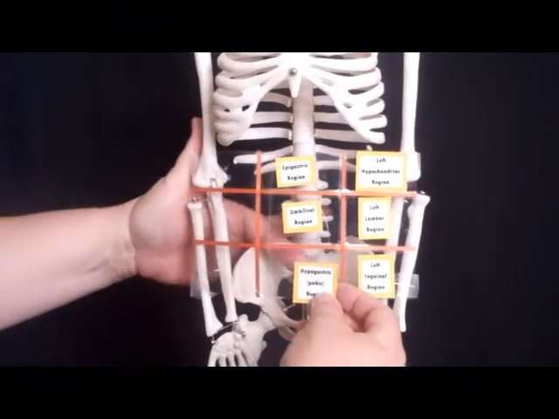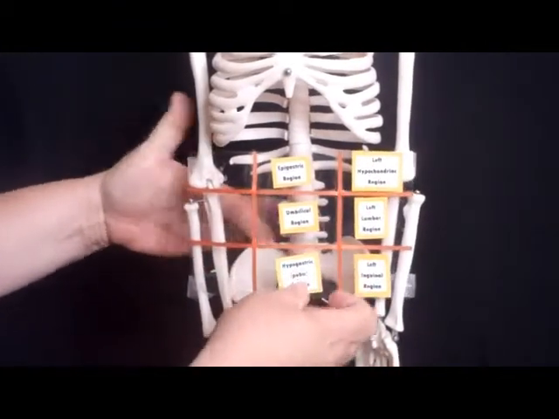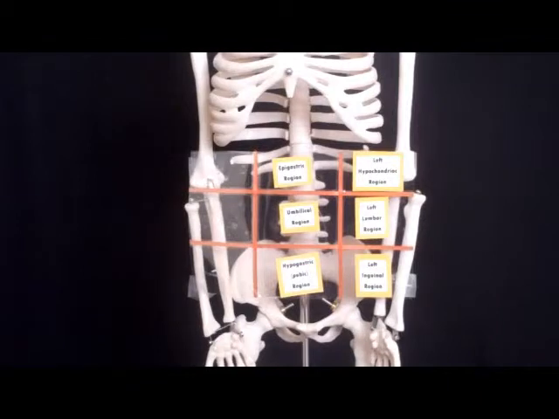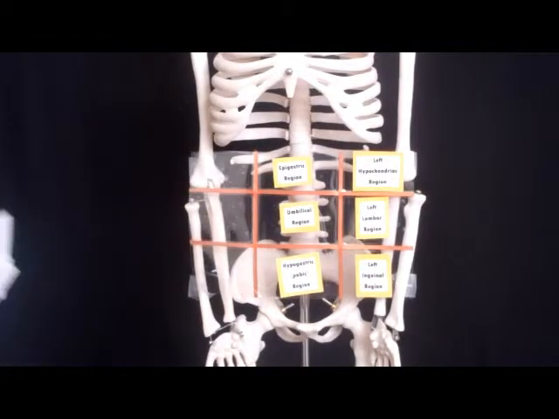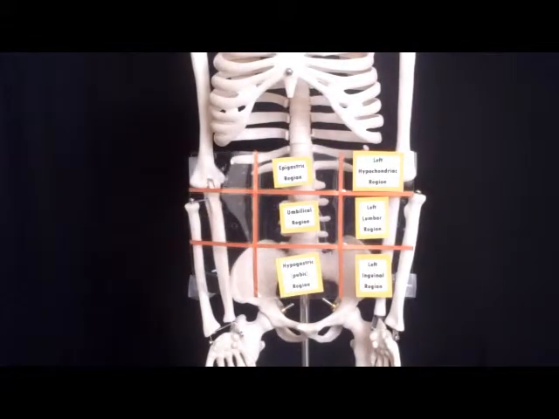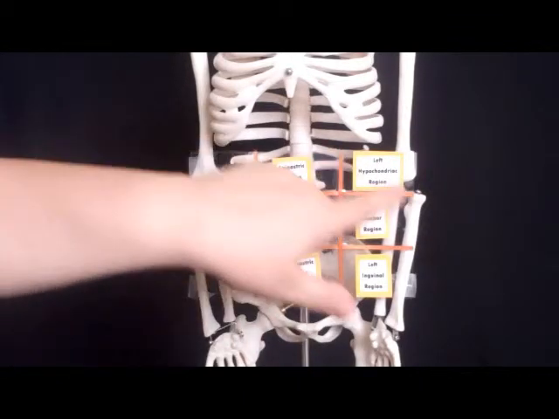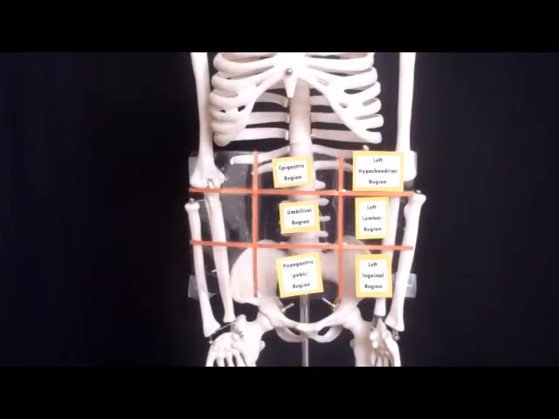The hypogastric or pubic region has the urinary bladder, and in females has the uterus, in males has the prostate. And during pregnancy, the uterus will expand so that it actually will involve all 9 regions.